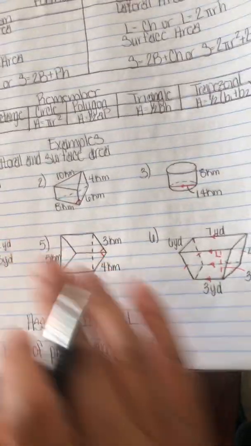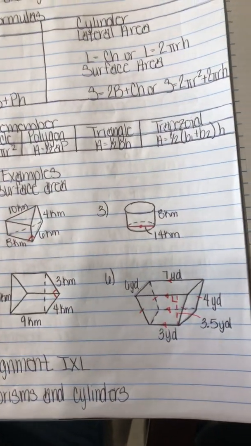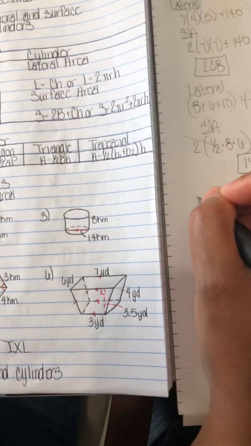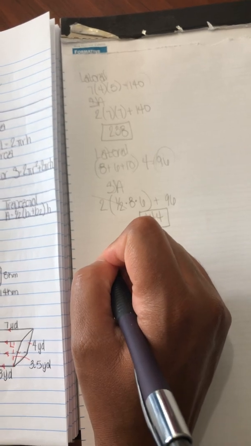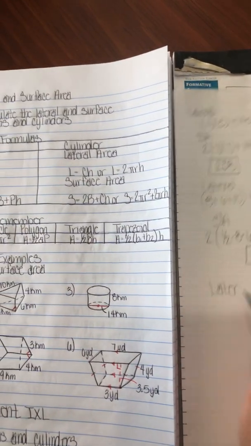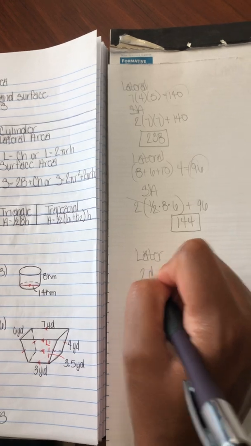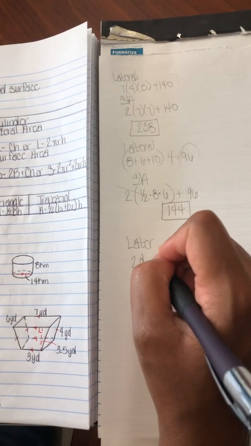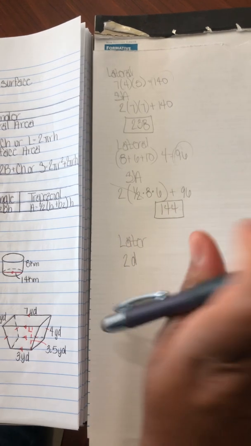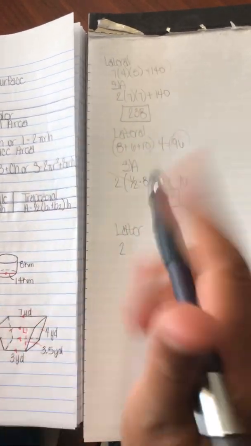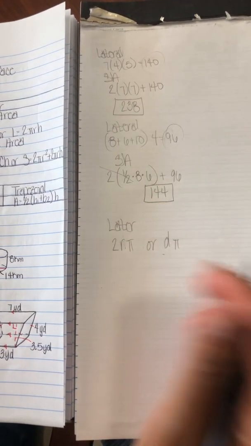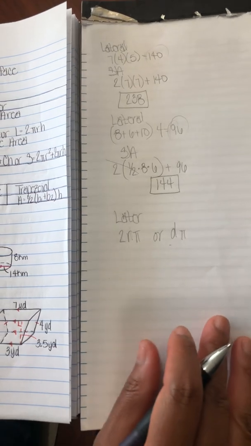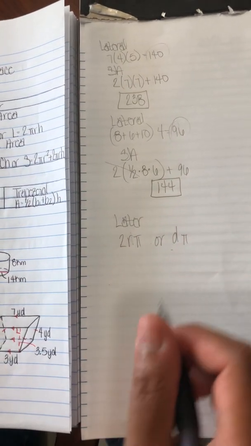All right, for number 3. Number 3, as you guys can see, is a cylinder. So for this one, I'm going to be using the circumference formula. Now, I hope you guys all remember, your circumference is 2 r pi, or you could say d pi. Either one you want to use, okay? And then of course we need to multiply that by h.